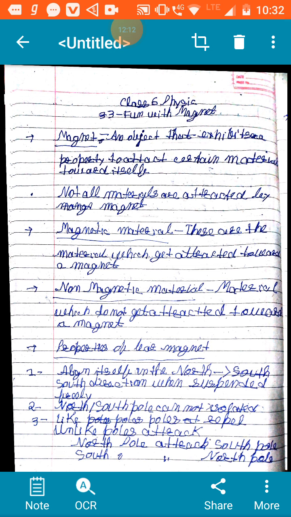Properties of magnets. A magnet suspended freely will always rest in the north-south direction. A magnet can have an isolated pole. Like poles repel and unlike poles attract each other. For example, north pole attracts south pole, south pole attracts north pole, south pole repels south pole, and north pole repels north pole.